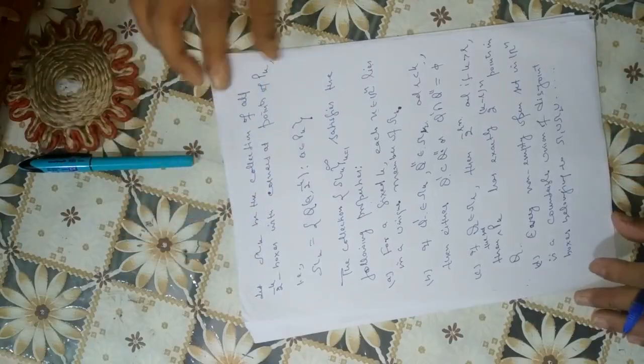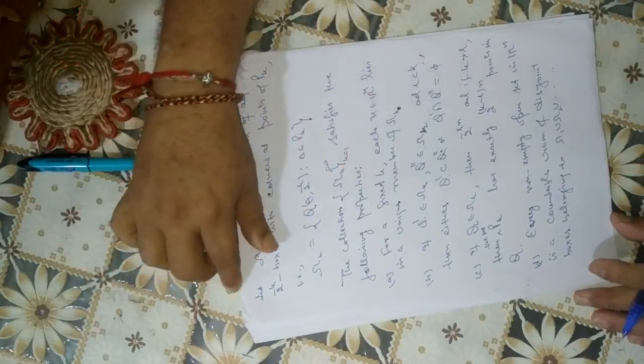So these are the properties the collection omega k will have.